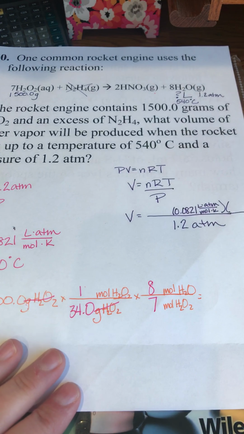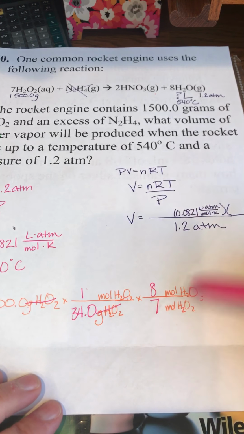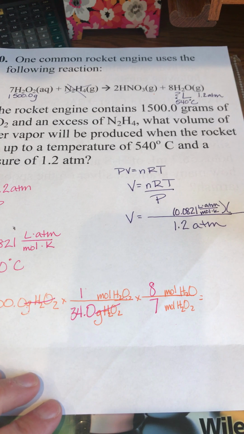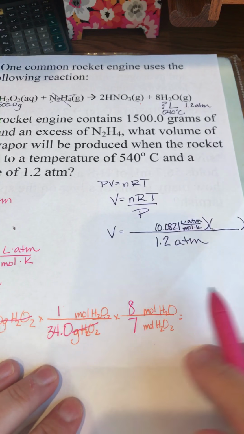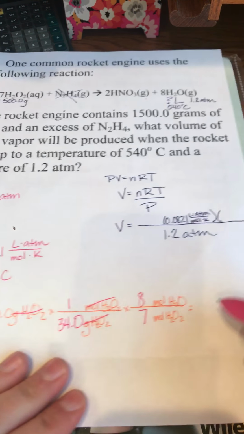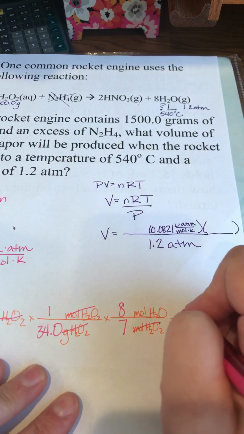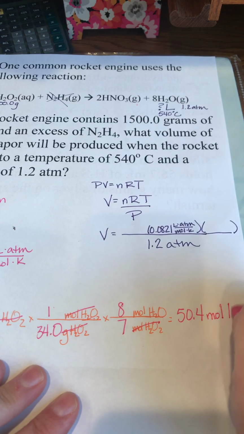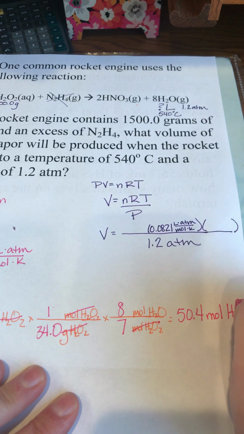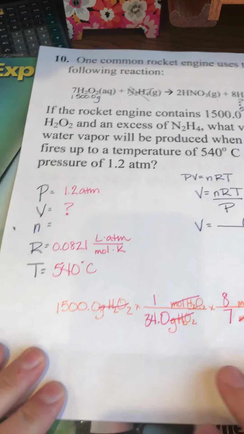I don't know if you guys have ever had a large mole conversion like that in one of our problems yet. So definitely, if you don't get this 8 and the 7 right, it's going to throw your answer way off. Sometimes it's a 1 to 1 and you can scoot by and get the right answer even though you might not have done it exactly correct. But in this situation, a no-go. All right, we make sure our moles of H2O2 cancel out with moles of H2O2, and we should get an answer of 50.4 moles of H2O. Okay, 50.4 moles of H2O.